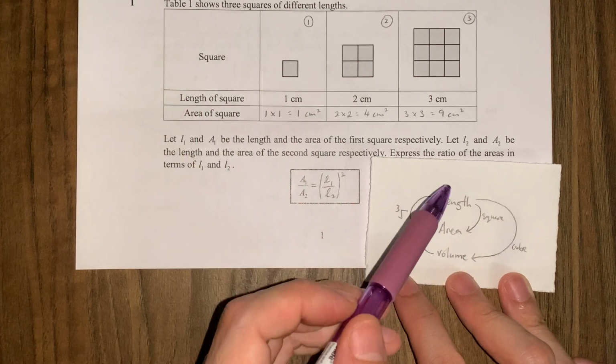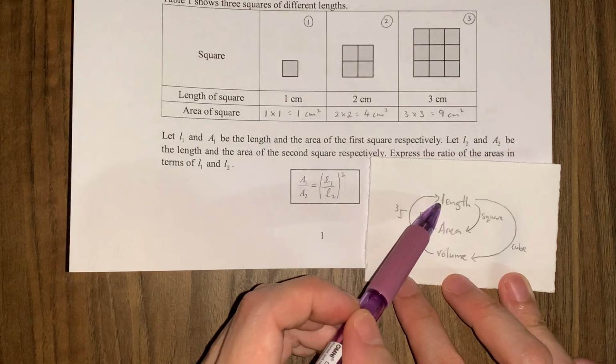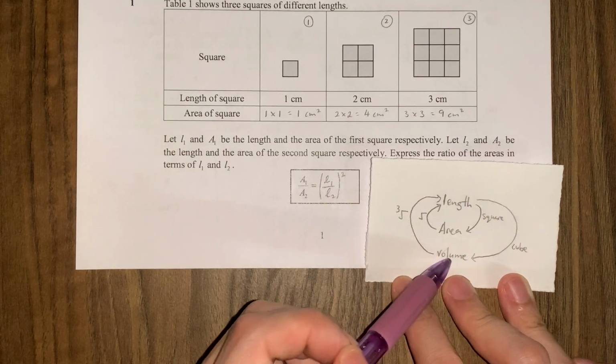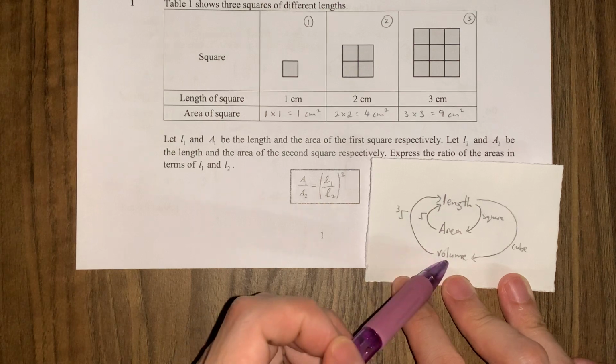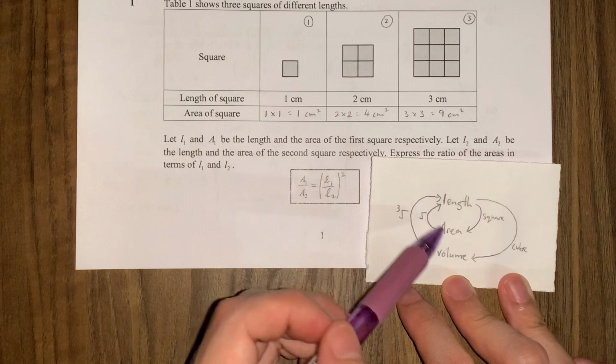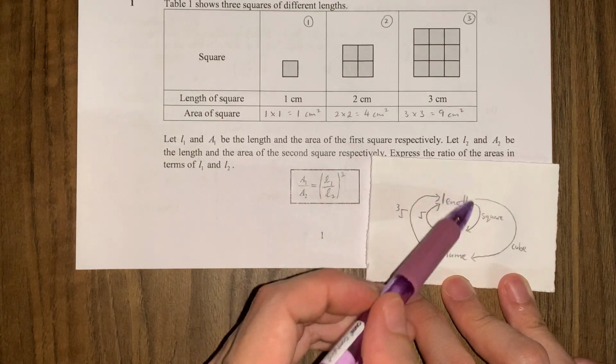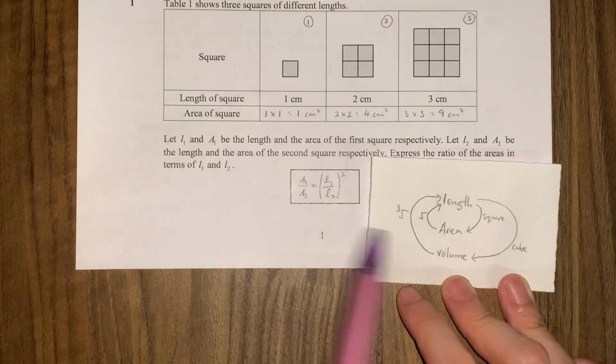In the same sense, you'll learn this in the next part of the video: if I have the length and I cube it, I get the volume. And if I'm given the volume, I can cube root it to get the length. Same thing, if I have the area, I can square root the ratio to get the length. So that's how this whole chapter works, as you will see more as we go along. Okay, so let's look at another example.